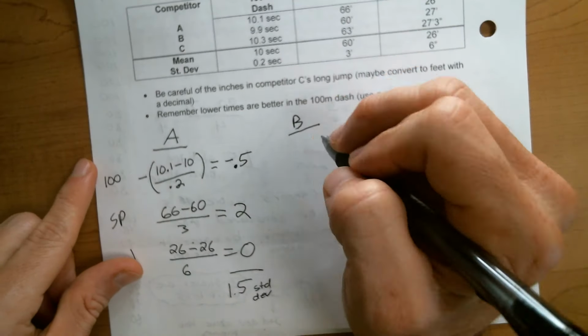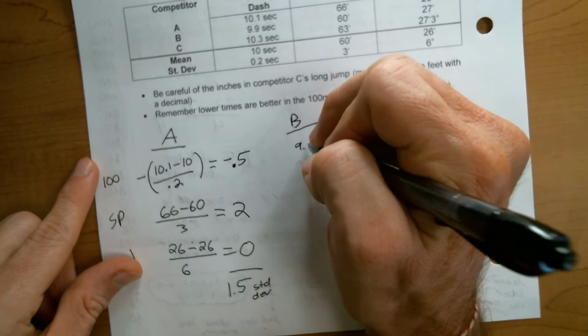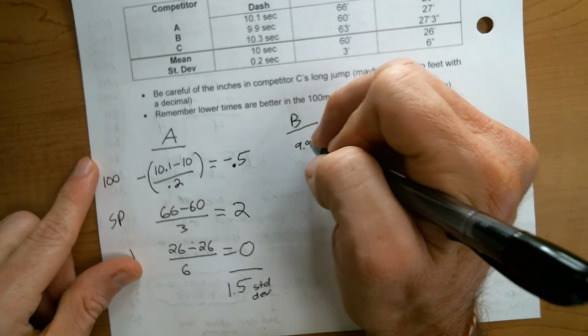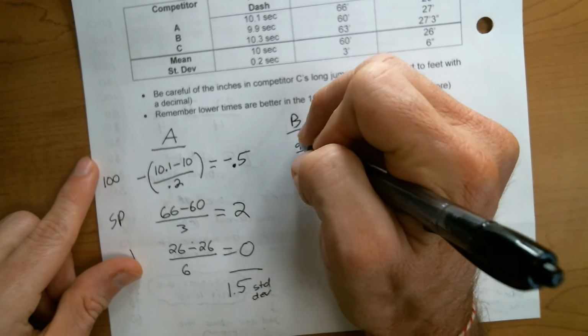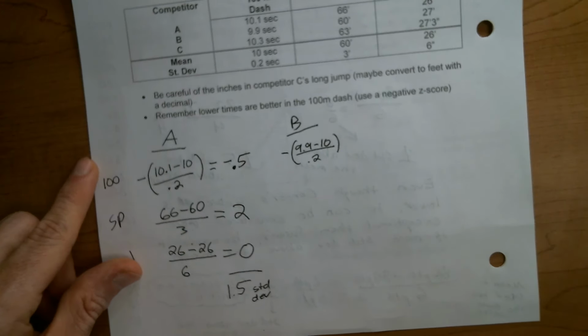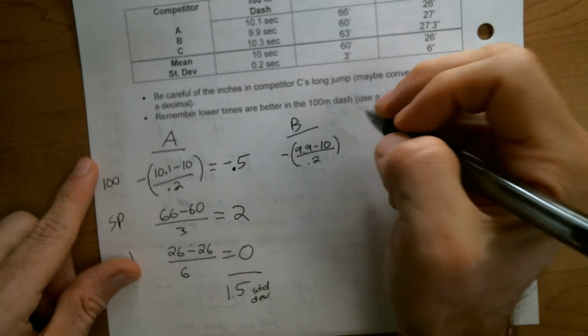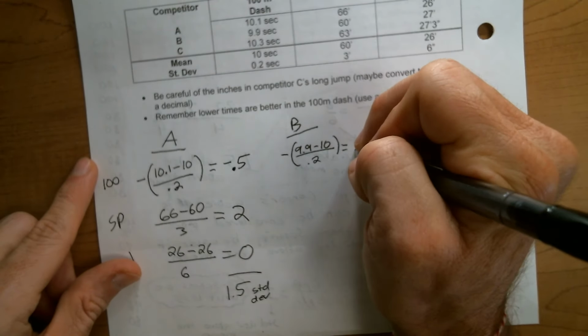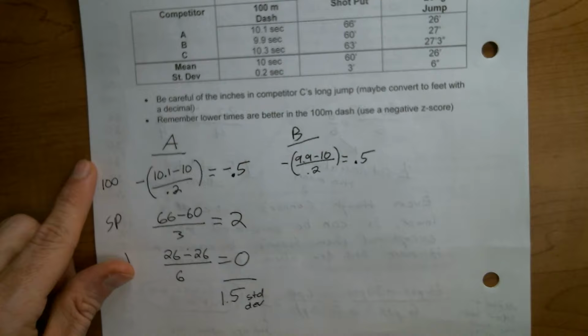So B was 9.9 minus 10 over 0.2. And again, because this is the running one, we have to negate it so that when you're faster than average, you end up with a positive z-score of 0.5.